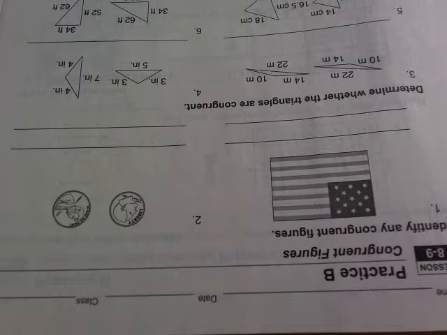Chapter 8, Section 9 in the 7th grade workbook is entitled Congruent Figures. Let's look at questions 1 and 2. The directions are the same. They're asking me to identify any congruent figures.